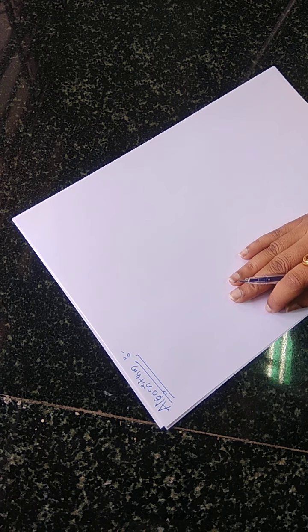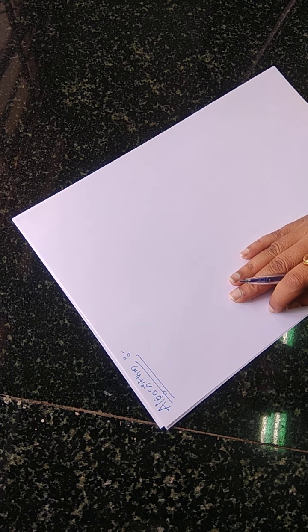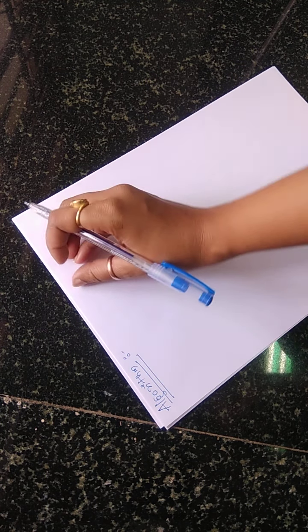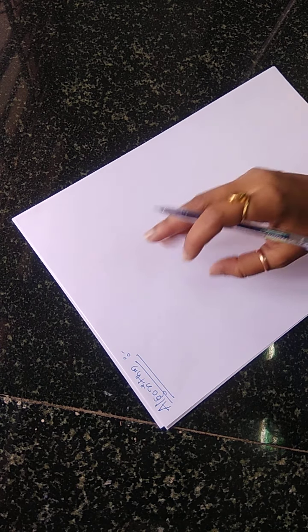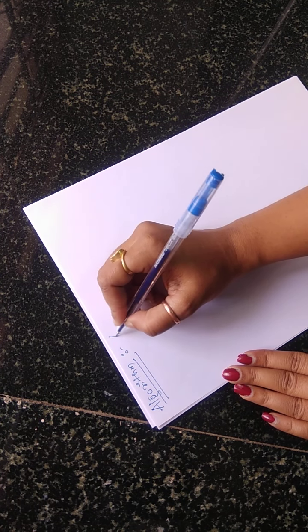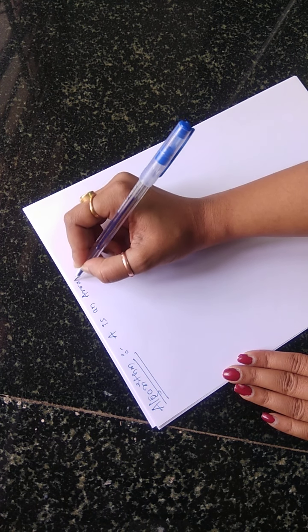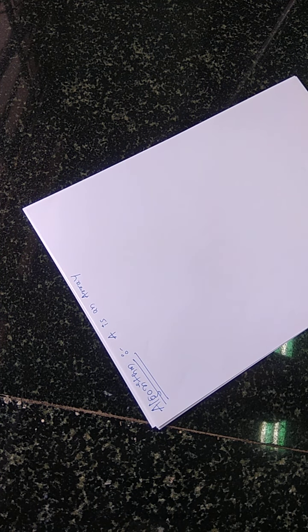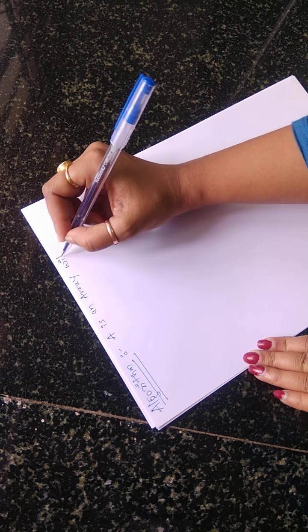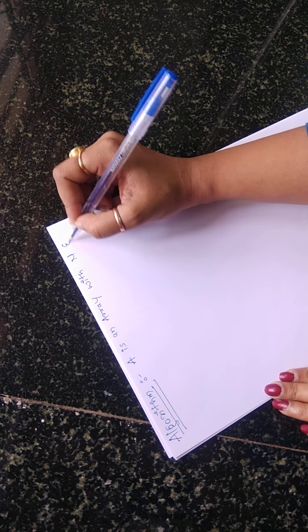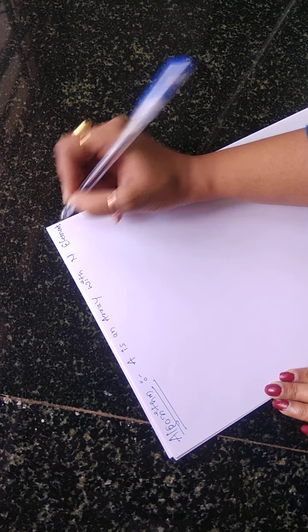Algorithm to insert an element. What are the variables I am using in the algorithm, I'll tell you in one line. Here I am considering an array with the name A. A is an array with n elements. N defines how many elements are there in your array.